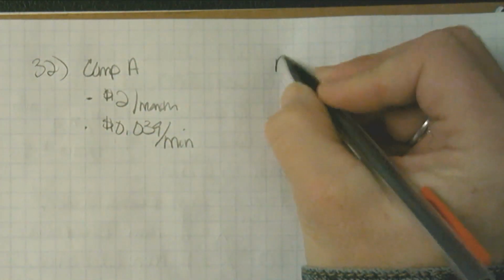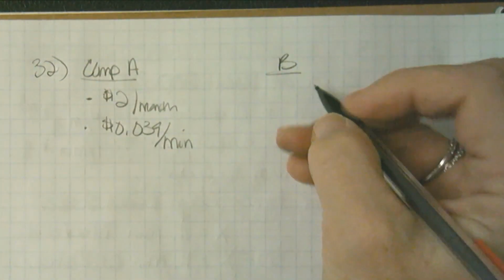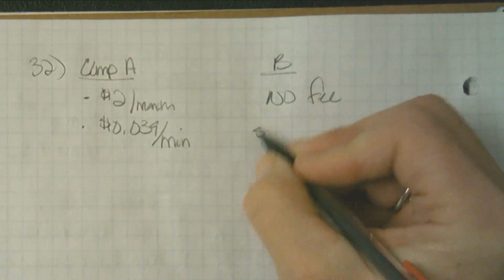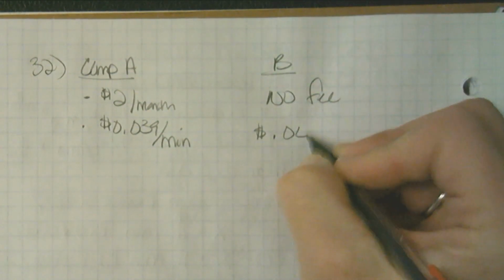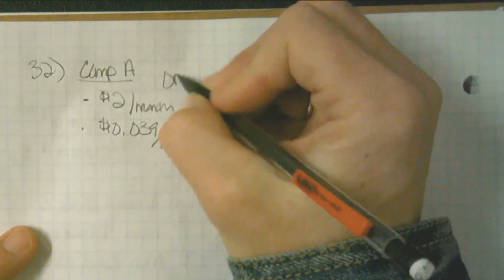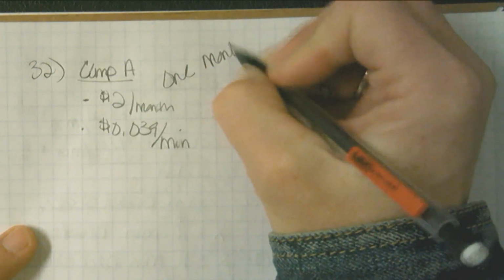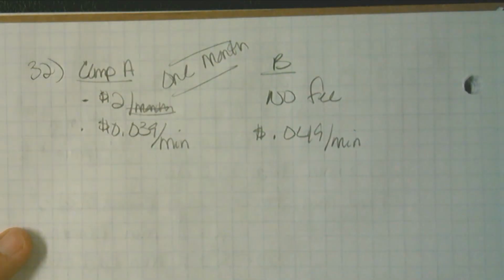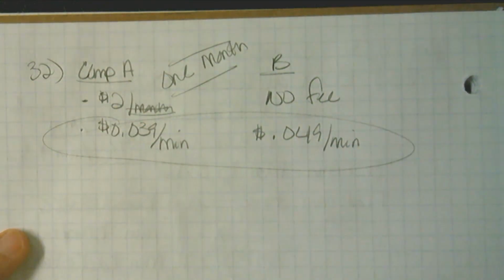All right, we are looking at company B. There's no fee, and they charge more per minute. That's how they make their money. All right, and we're only dealing with a 1 month period of time. So we don't care that that's a rate. The only rates we care about are the per minute.